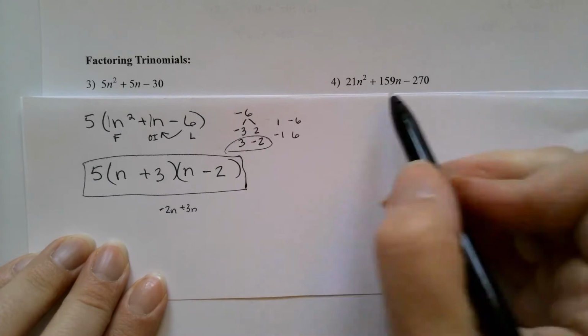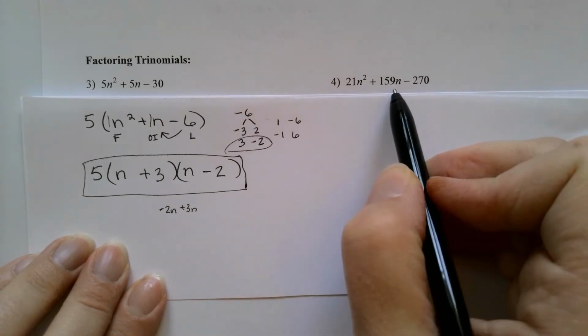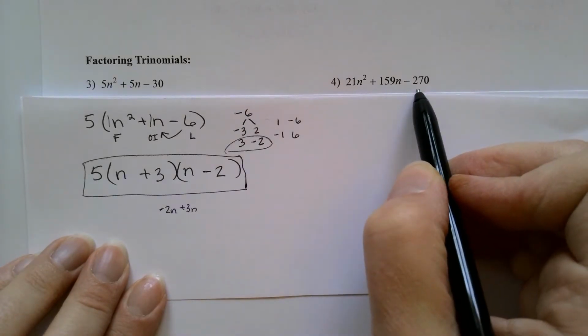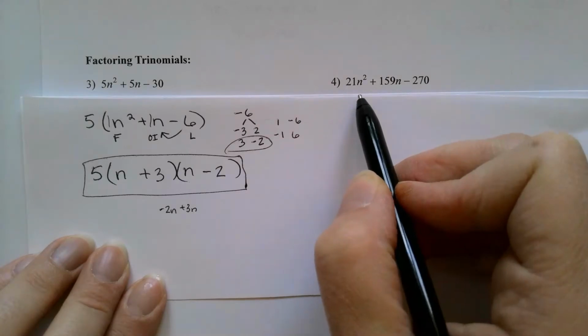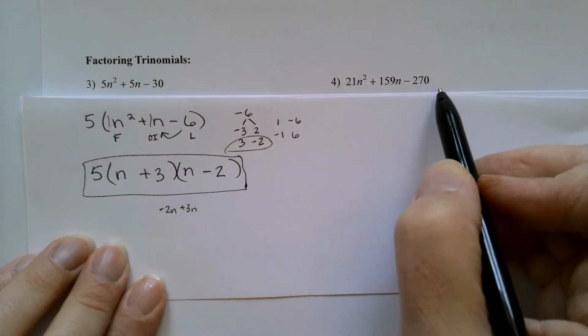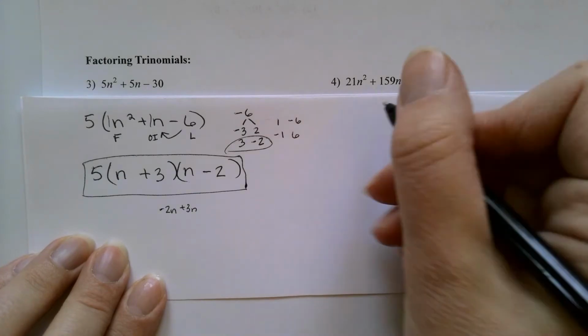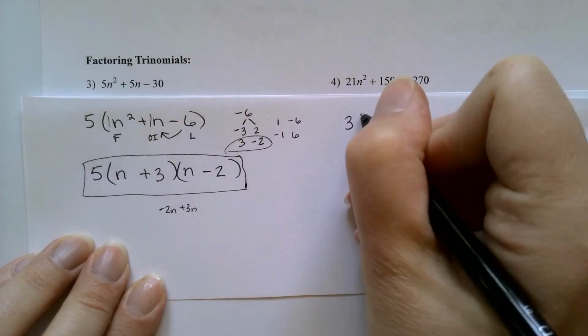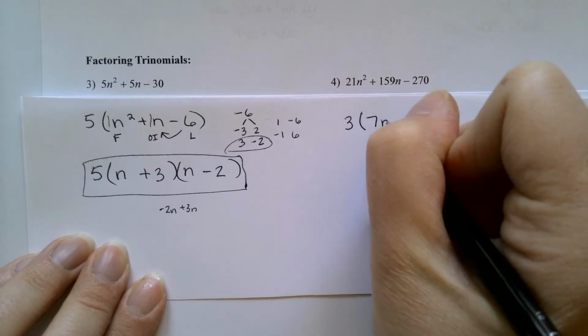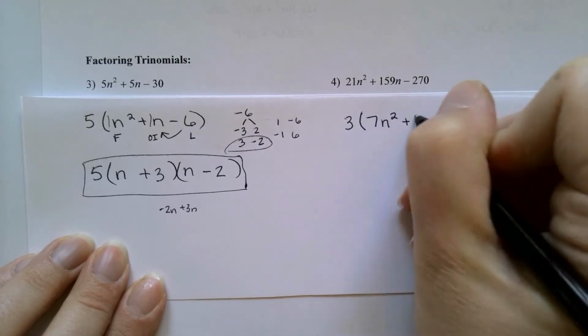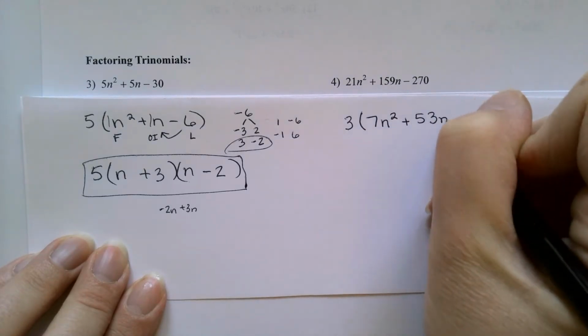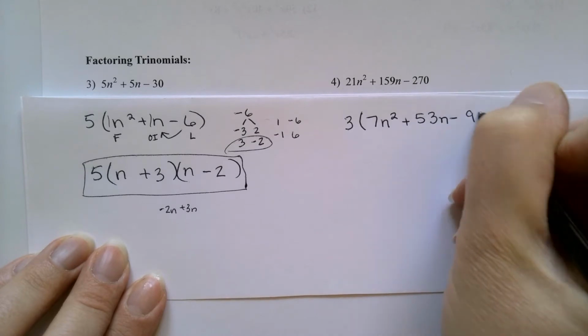All right, next problem, we have 21n squared plus 159n minus 270. And what I see is they have in common a 7. I'm sorry, they have in common a 3. And that leaves me a 7. So I'm going to take out the 3. And what's left is a 7n squared plus 53n minus 90.